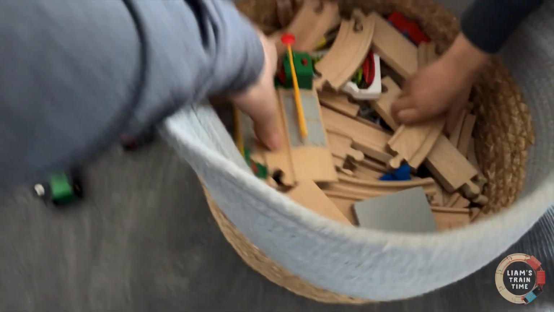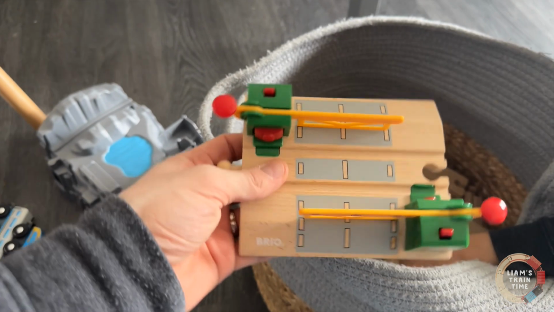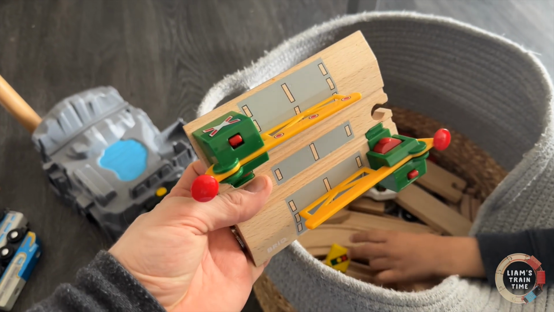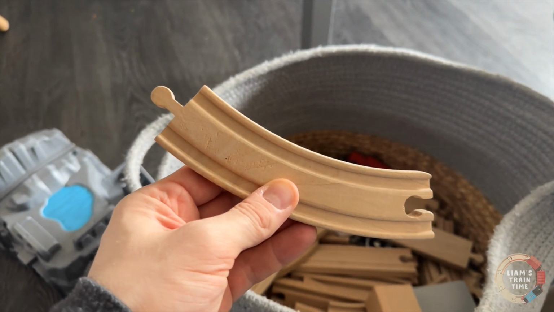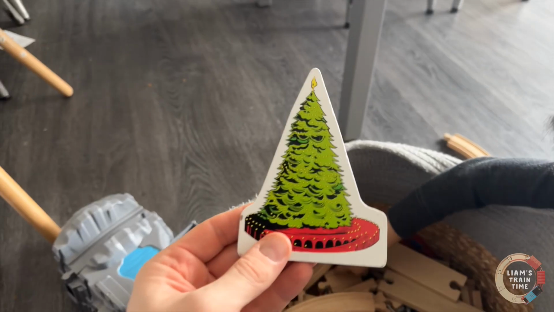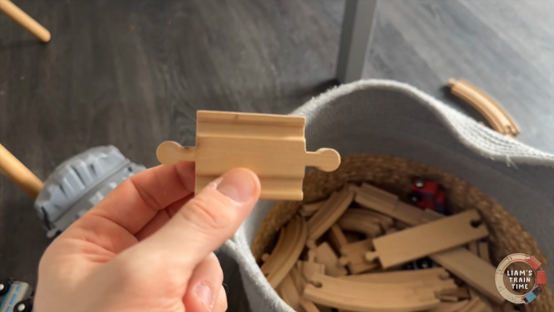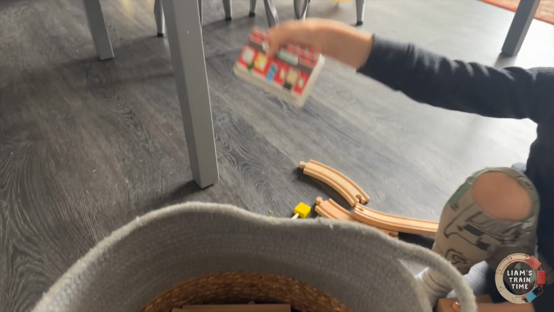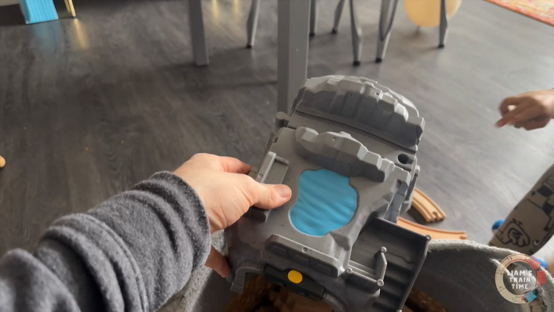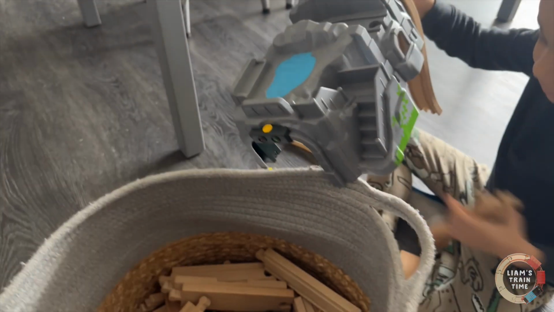Oh my gosh, so we have all sorts of tracks in here. We have railroad crossing tracks, straightaway tracks, curved tracks, little curves, decorative pieces, all sorts of different connector tracks, switch tracks, a railroad station, and the cave. Okay. And we can put straightaways in the tunnel. Okay.